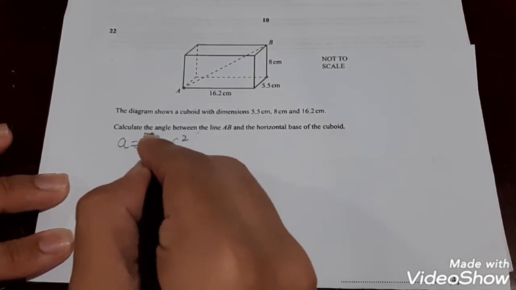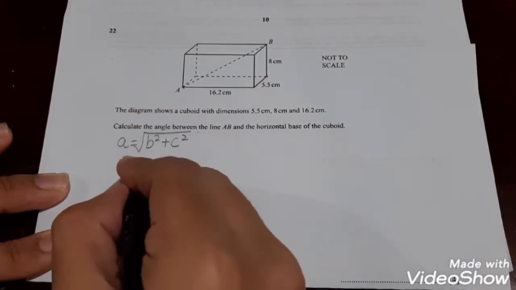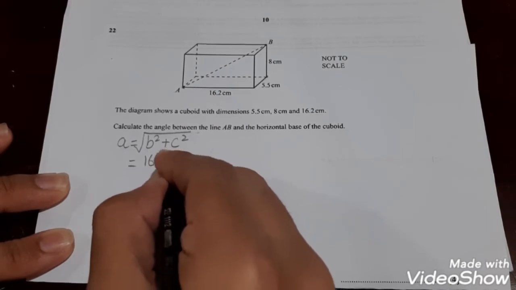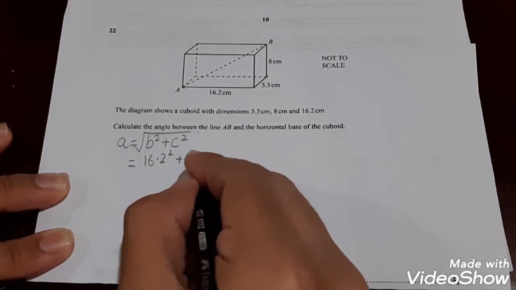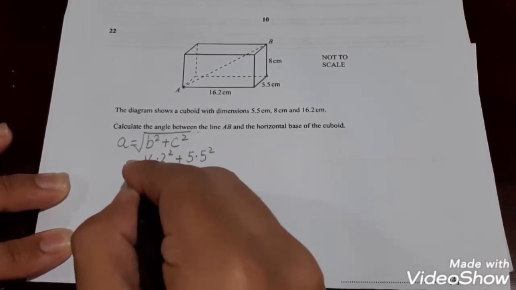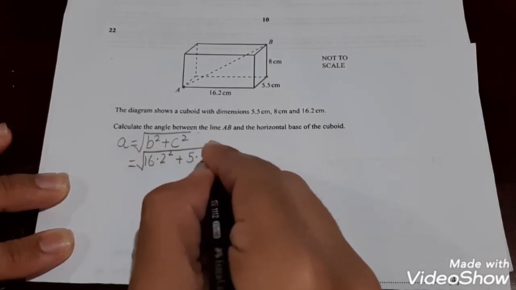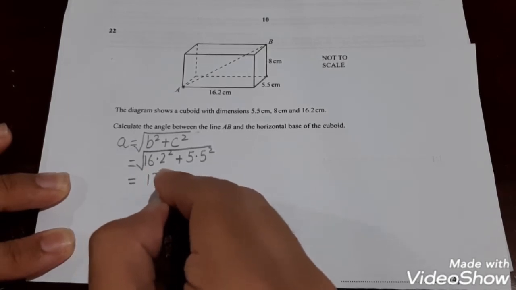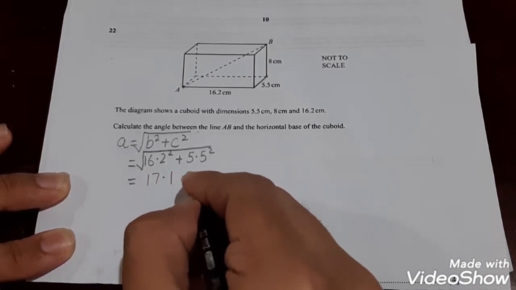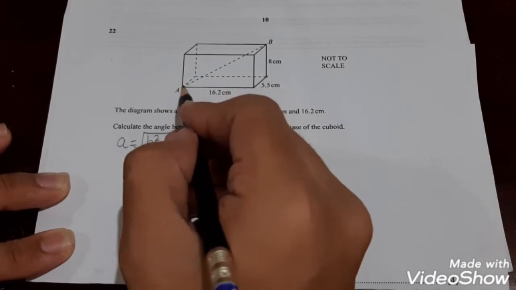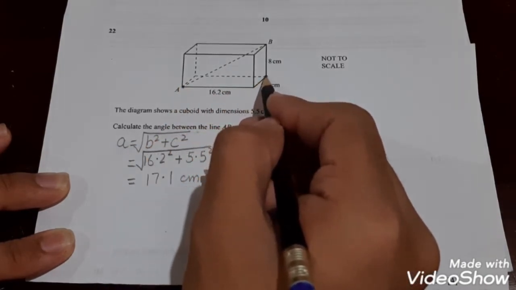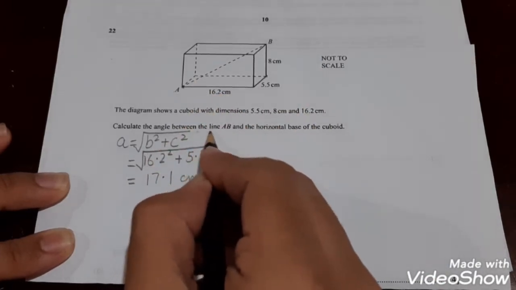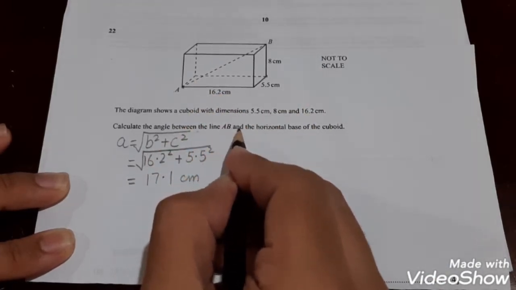As b is 16.2 squared plus 5.5 squared, and square root, which will be 17.1 centimeters.